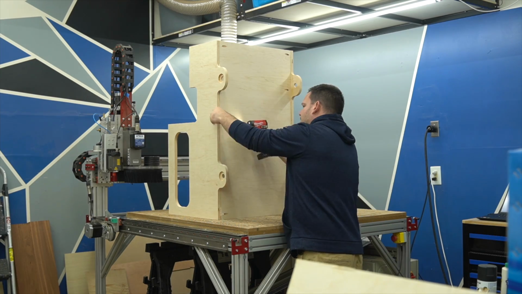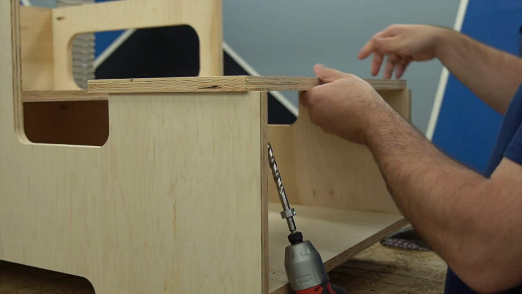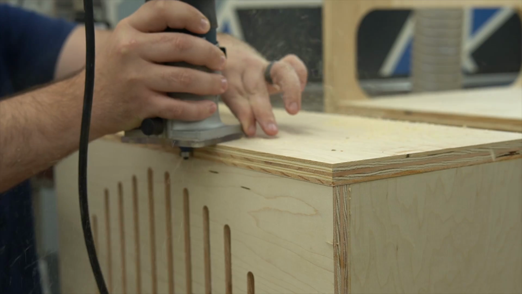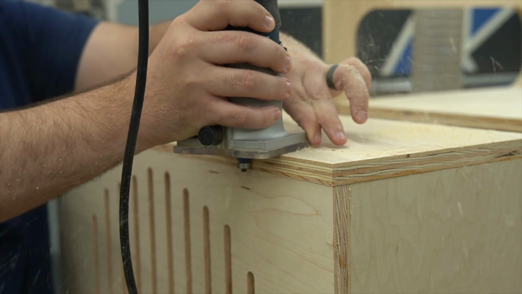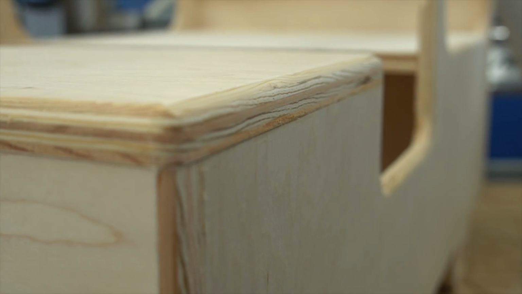I decided not to use the parts that go on the very top of the truck, and instead I put a round over on them. Since my kids will be all over this truck playing on it, I wanted to round over every single edge so it was nice and smooth. So this just made the most sense.